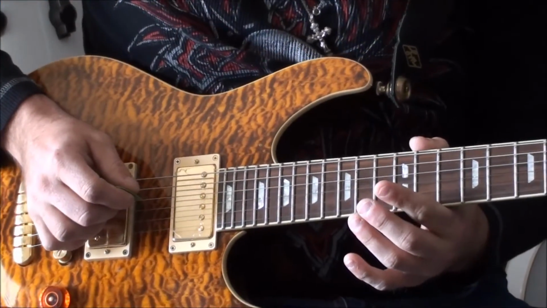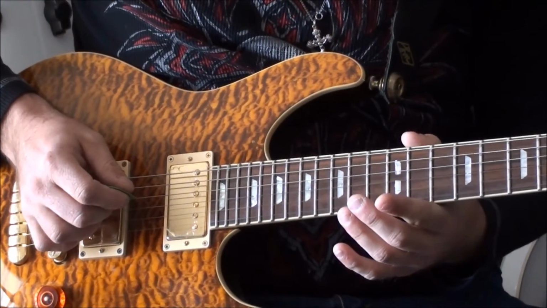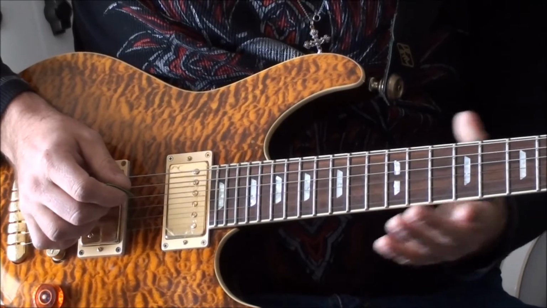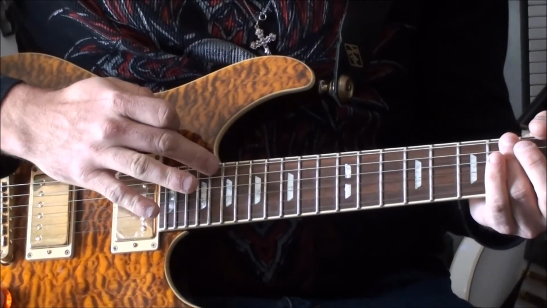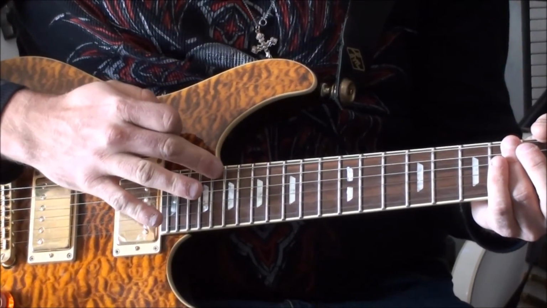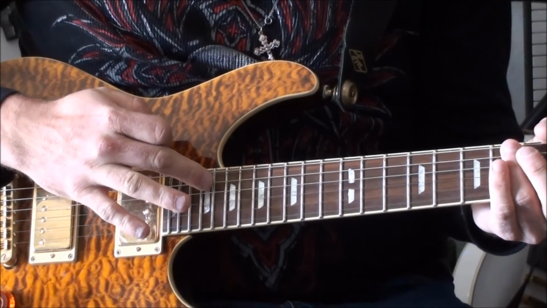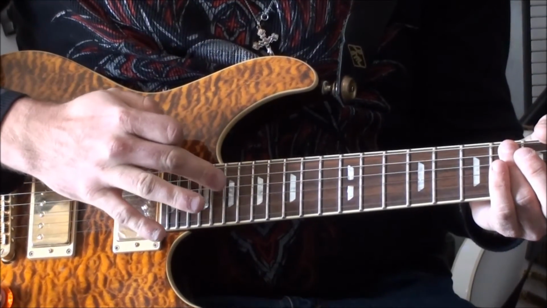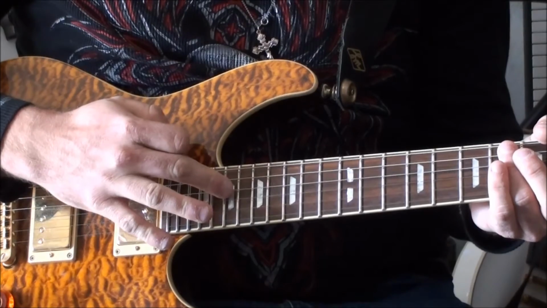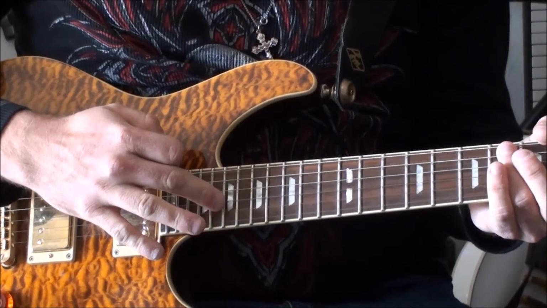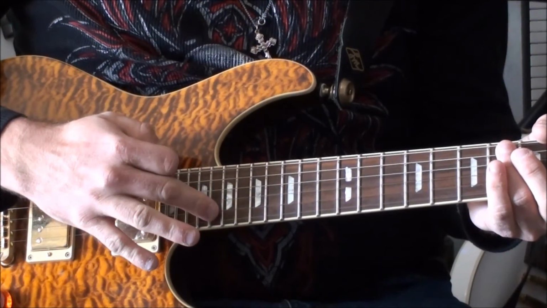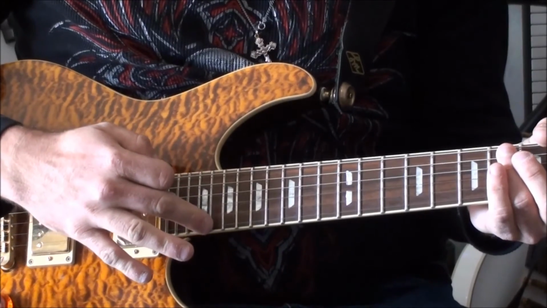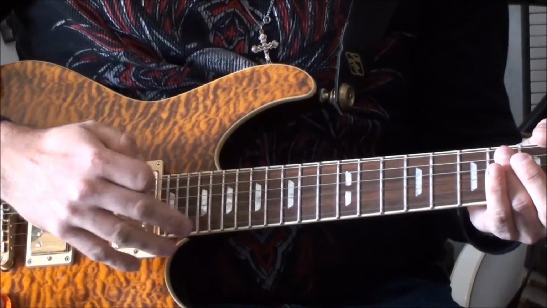The first thing I want to cover is knowing actually what strings you're going to be playing on. This top string, when you're tuned in E standard, is E, then your second string is going to be A, your third string will be D, then your fourth string is going to be G, fifth string a B, and then again your sixth string will be another E.